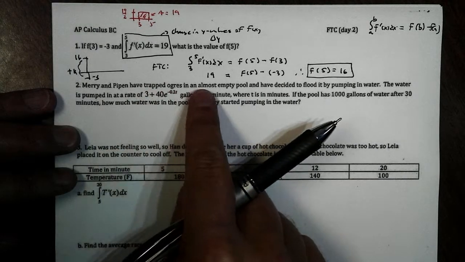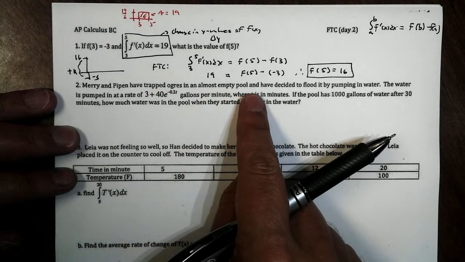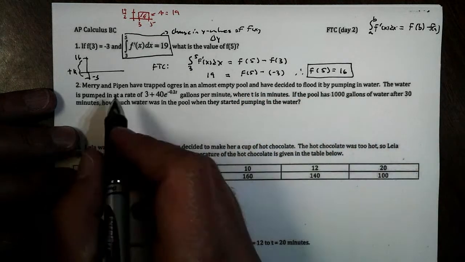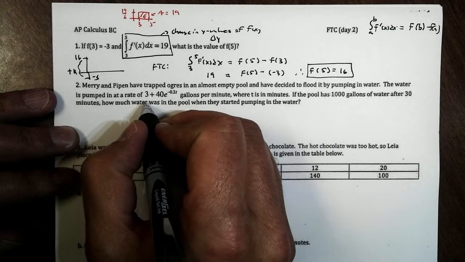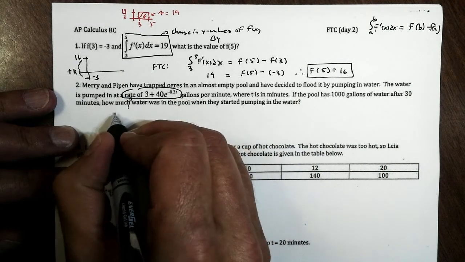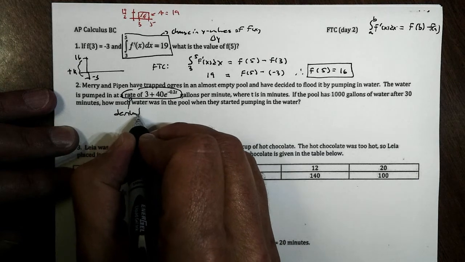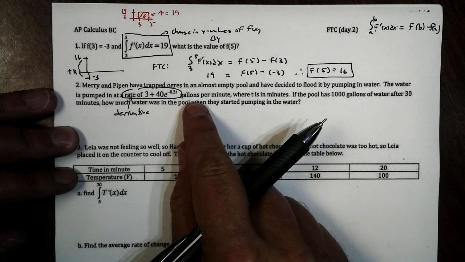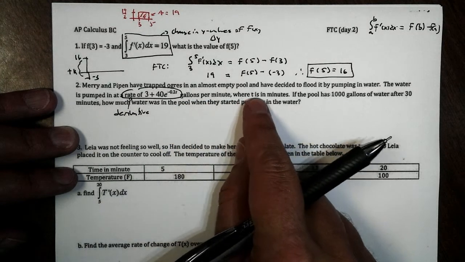Alright, example 2 talks about Merry and Pippin. They have trapped ogres in an almost empty pool, and they decide to flood it by pumping in water. The water is pumped in at a rate. Now remember, they're telling me that this is a rate, which for us means it's a derivative. Okay? And let's keep reading. Gallons per minute, where t is in minutes.